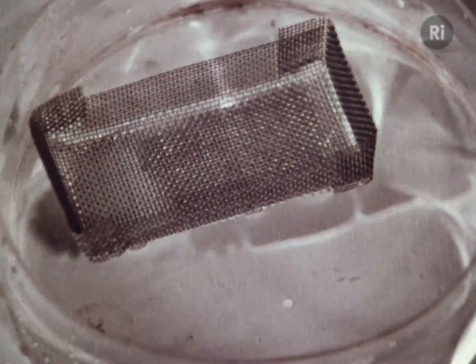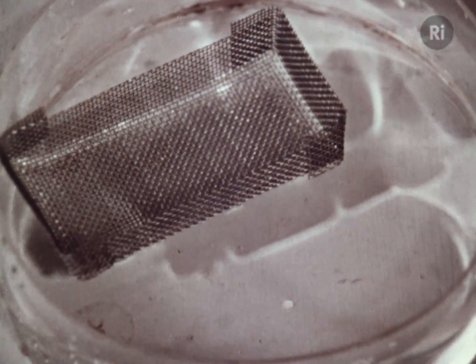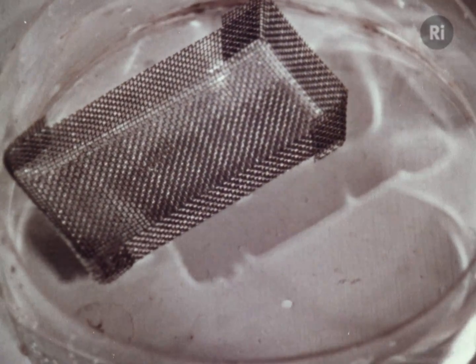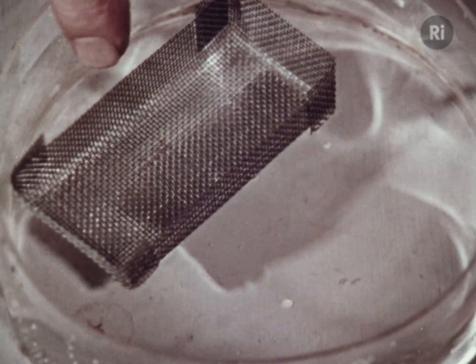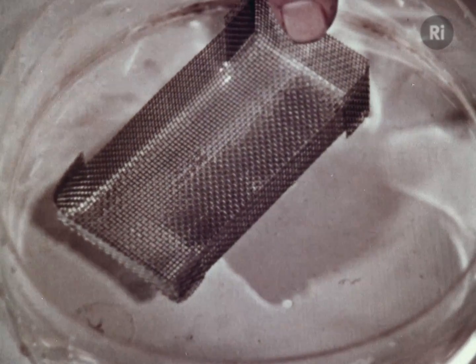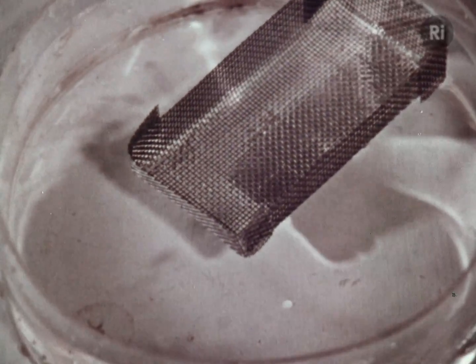There you see it's floating quite happily. It's an iron wire sieve, floating quite happily on the surface of the water. This same surface tension, this skin, is what pulls a blob of ink up into blotting paper, for instance. It draws it up between the fibers of the paper.